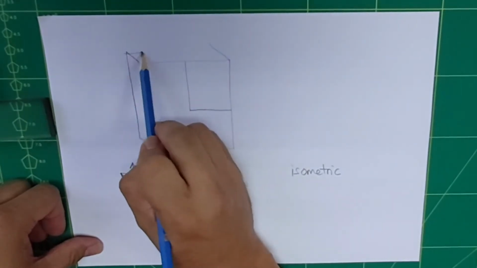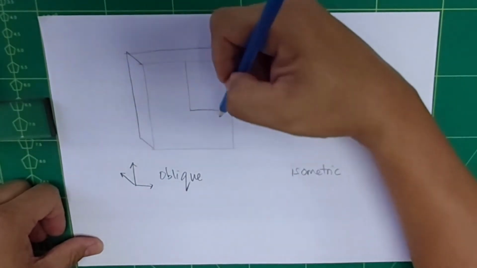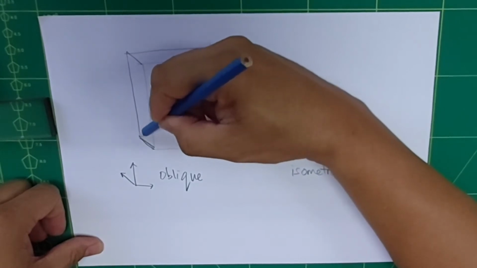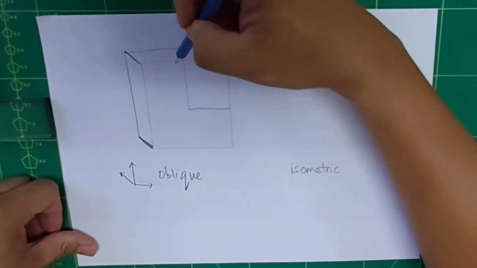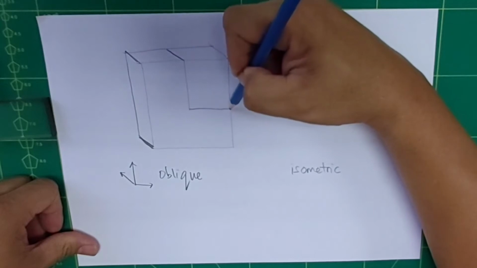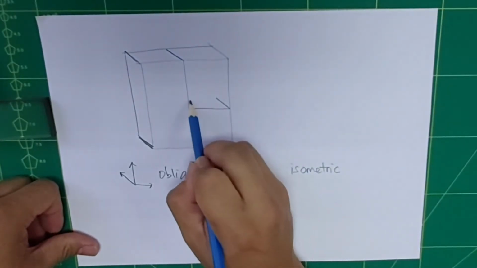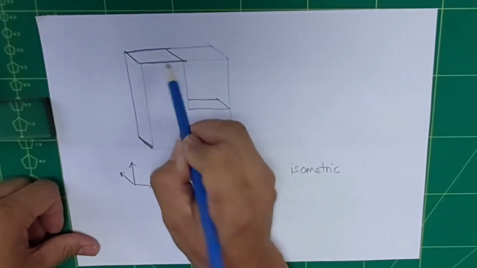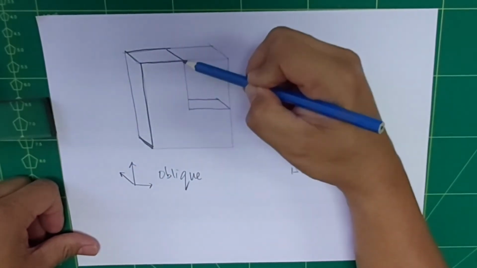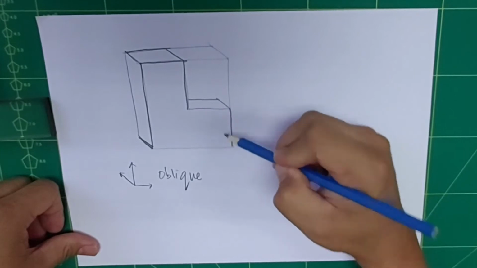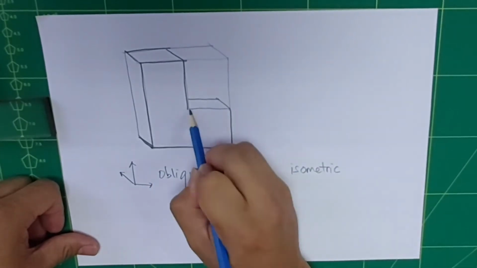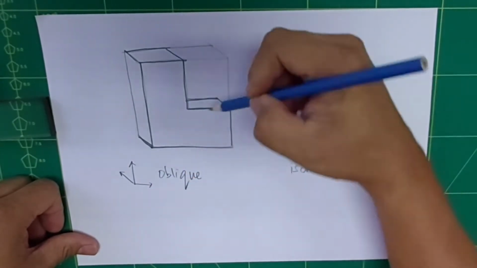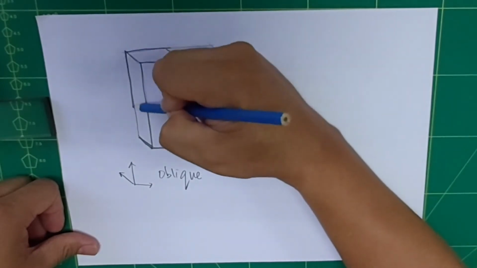This is my overall crate, and now I will make sure that all my lines are parallel to this. So if I were to construct here and here, I will just have to extend this line, and all I get is this as my visible three-dimensional surface, which I'm going to darken.